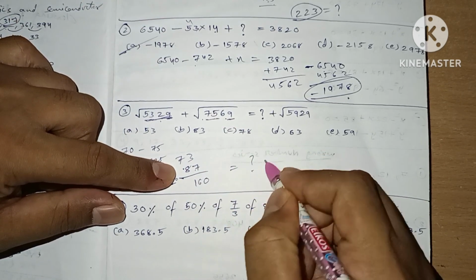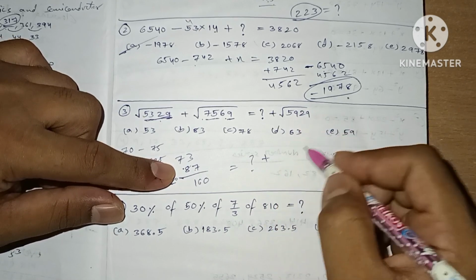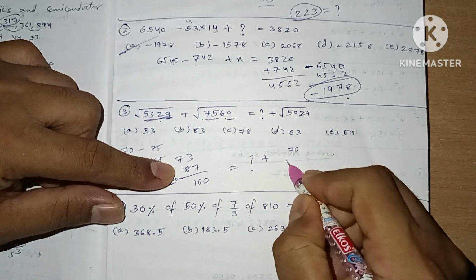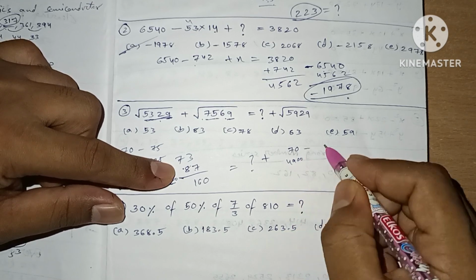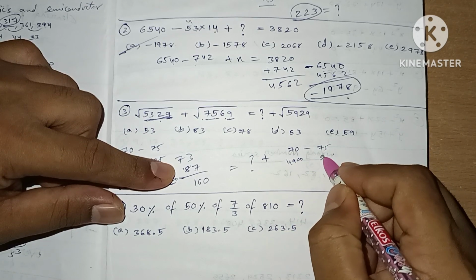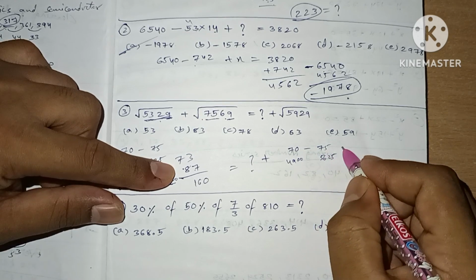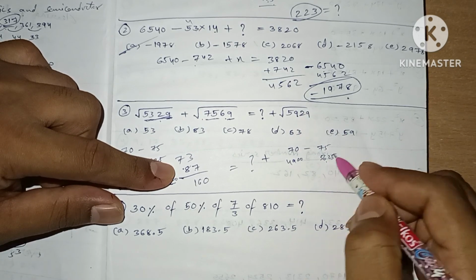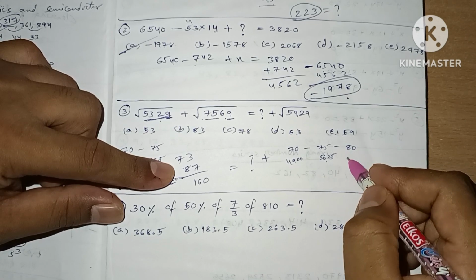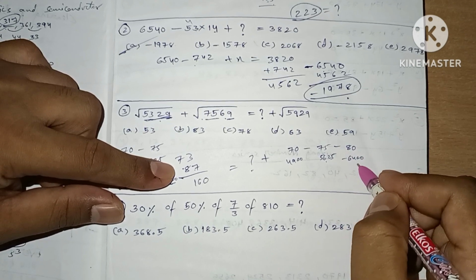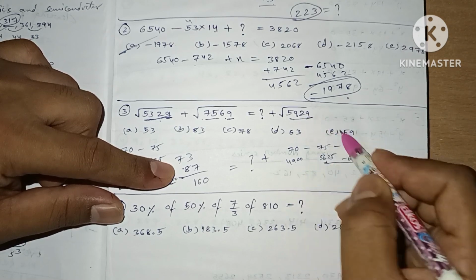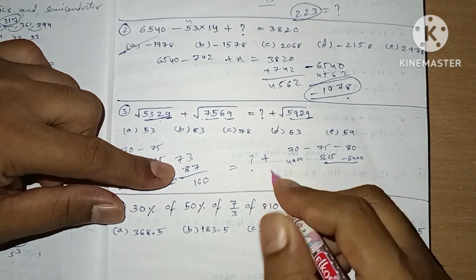160 equals question mark plus here it looks like 7 square. 70 square will be 4900 and 75 square which will be 5625. It is greater than this number, so if it is 80 square it will be 6400. This number is in between these two and unit digit is 9, so the answer must be 77.